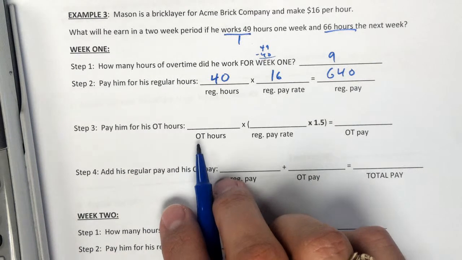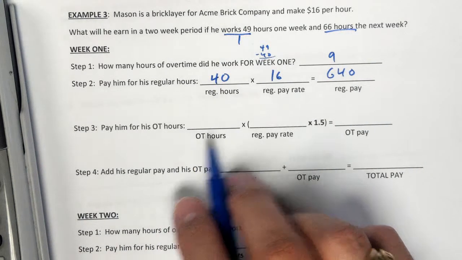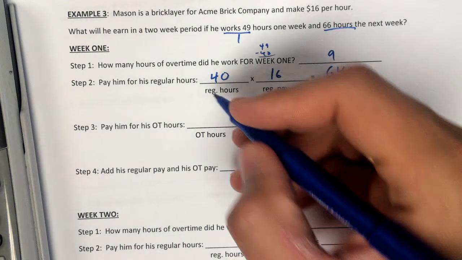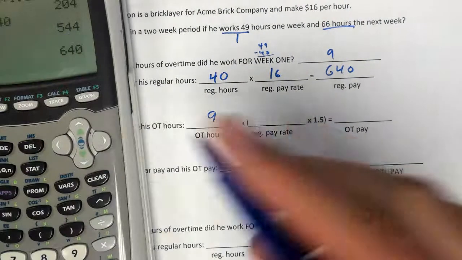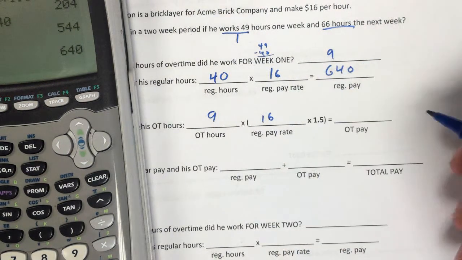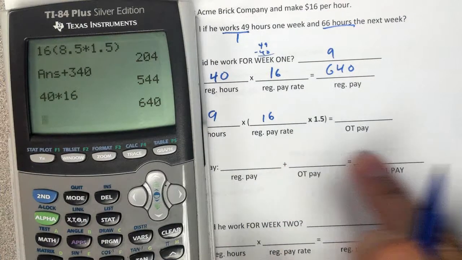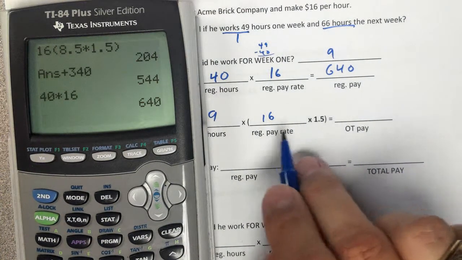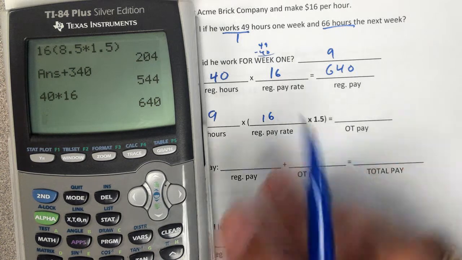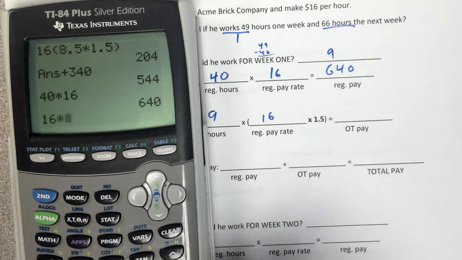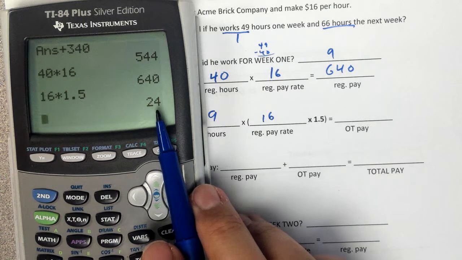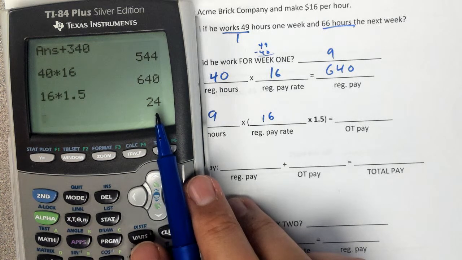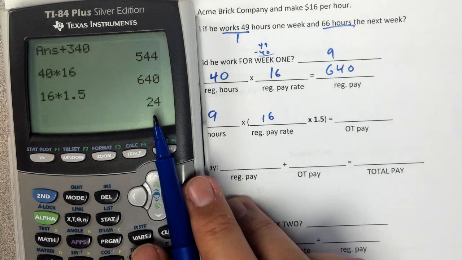Now we need to pay him for his overtime hours. Overtime, how many hours did he work? He worked 9 overtime hours. His regular pay rate was 16. We're going to put it all in the calculator at once, but let's figure out what his overtime pay is. So we're going to do 16 times 1.5. When he's working overtime, he's getting paid $24 an hour.